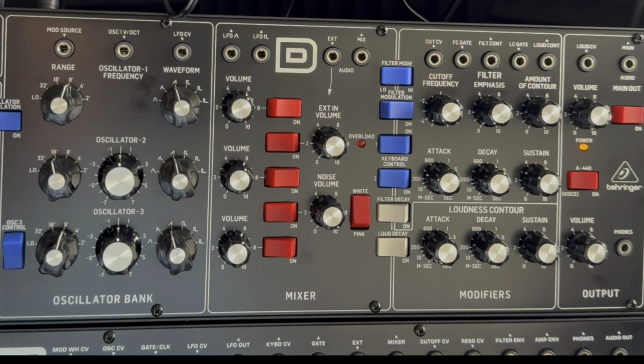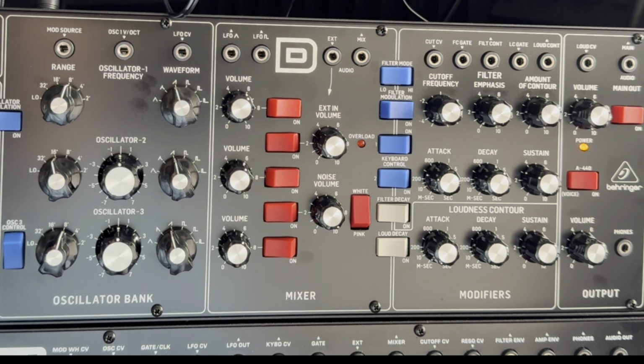Speaking of the envelopes, they're not the 4-stage envelopes that we've become used to, the ADSR, attack, decay, sustain, release. This is 1970s tech, so we've just got ADS envelopes. We've got these switches on the side here that we can change that decay to a release effectively.